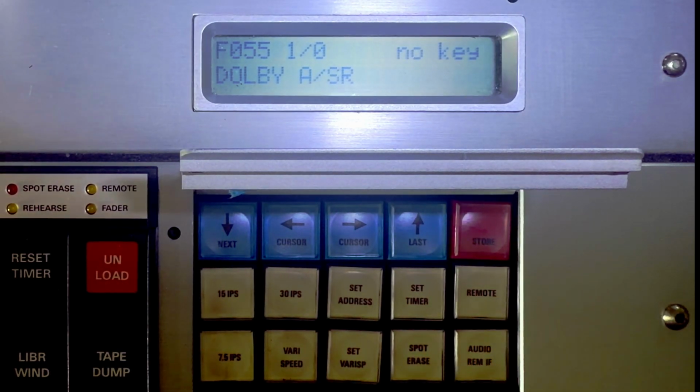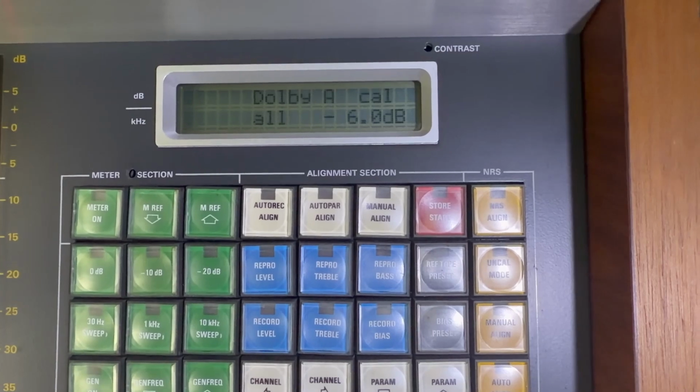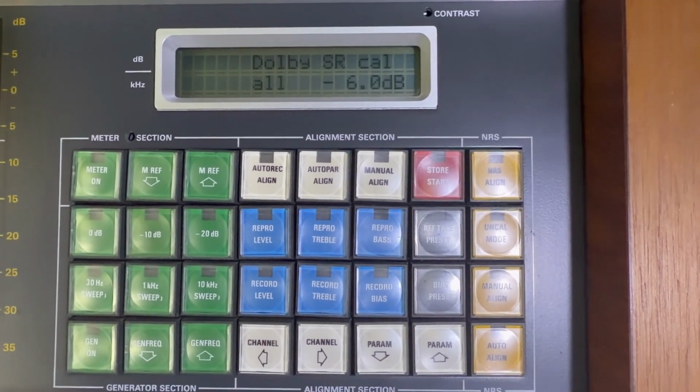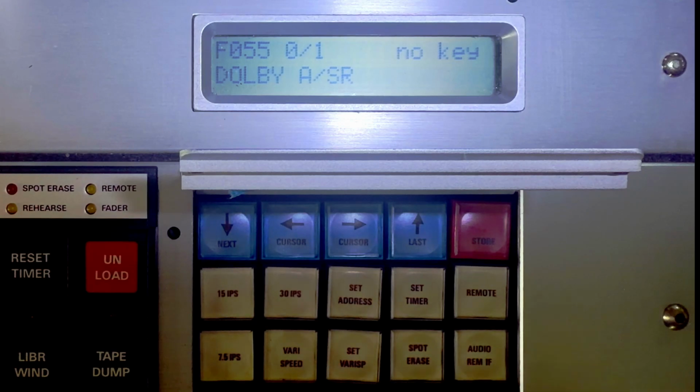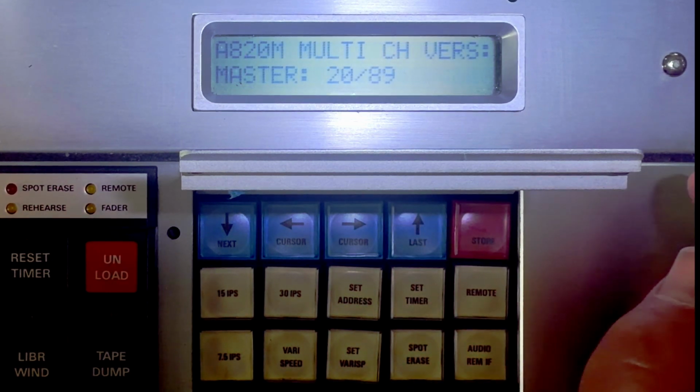However, if we look up on top, we will see it change to Dolby A. If I press the store button again, nothing happens there, but look on top, it's changed to Dolby SR. And when we're done, we just go back all the way up to the top.